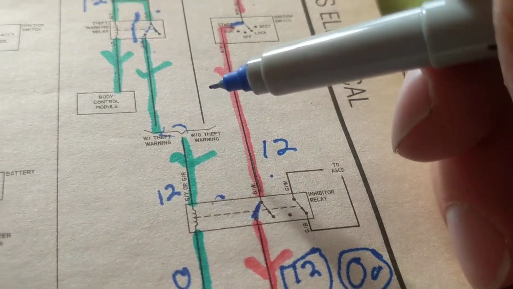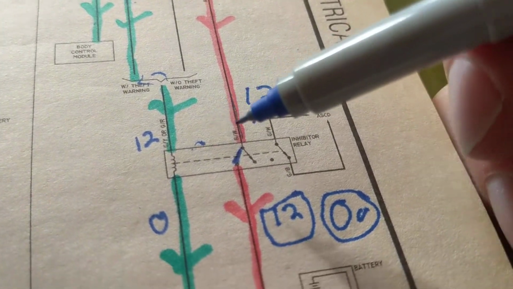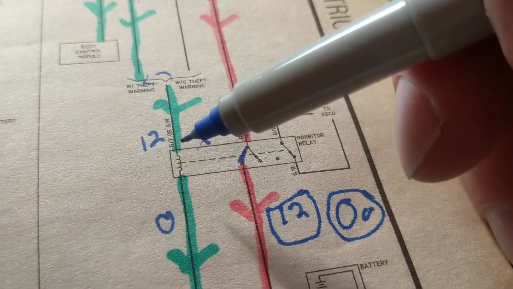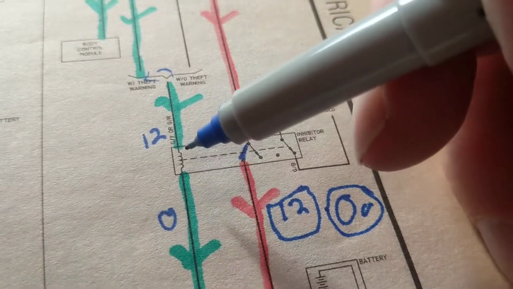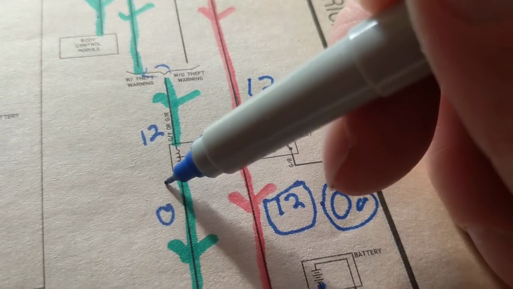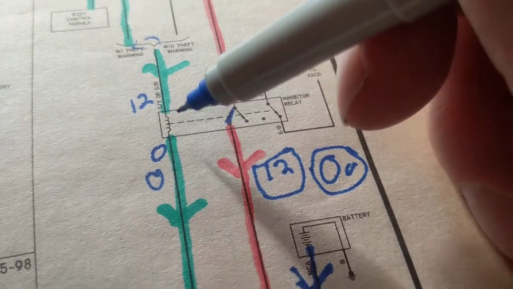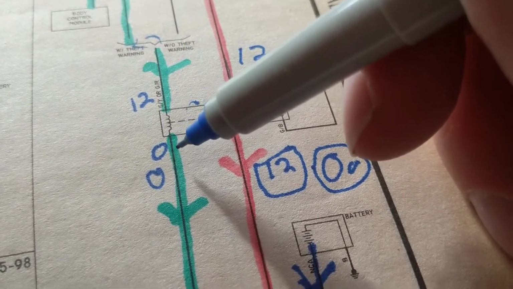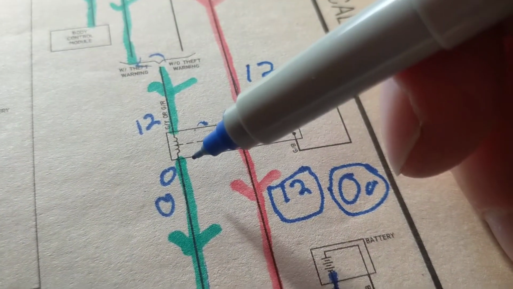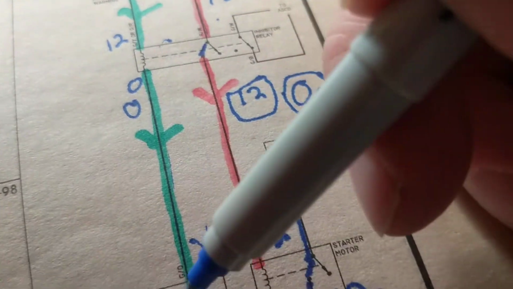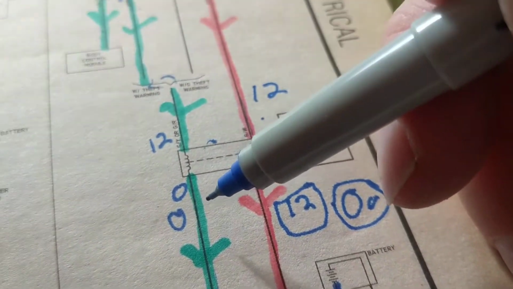So what are we going to do now? Now we're going to say, okay, I'm going to come over here. I measured 0 volts over here. I'm going to go to the other pins. Do I measure 0 volts over here? If I measure 0 volts over here, this tells me that I'm grounded. This must be working. If not, this would be 12 volts if it were open.